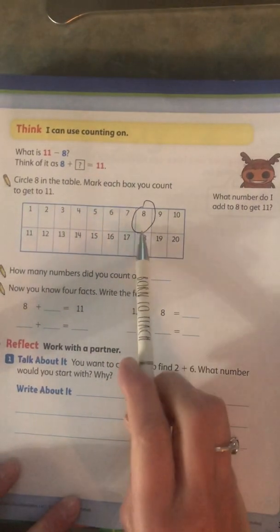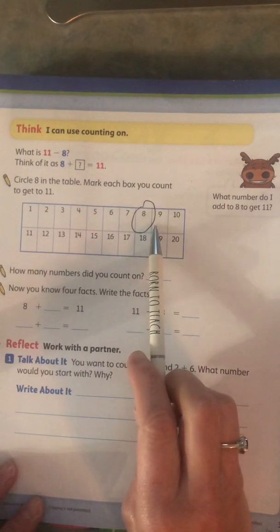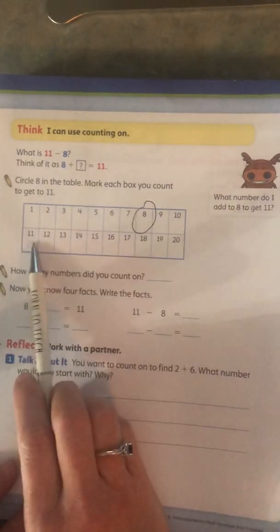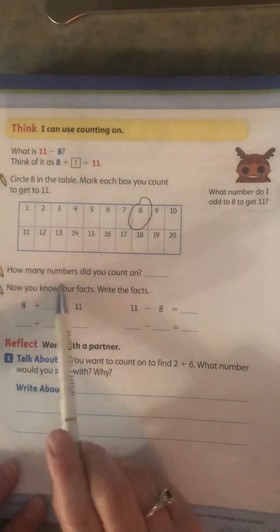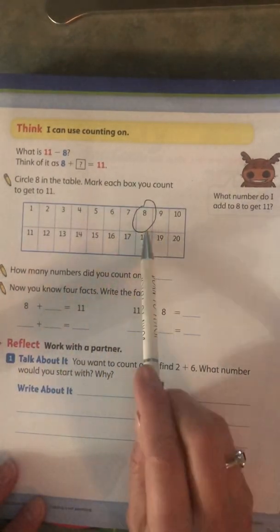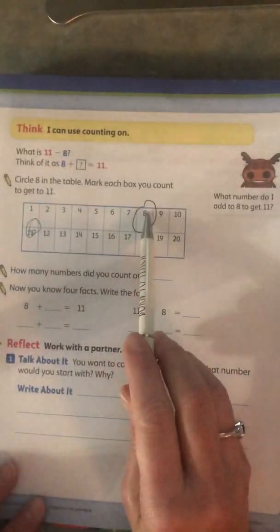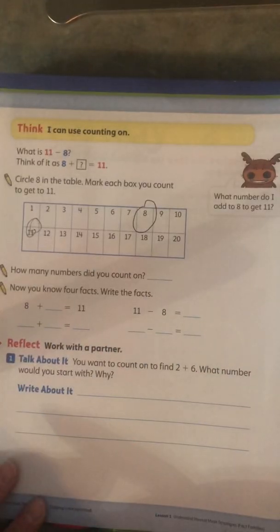So I'm going to start at 8, and then I'm going to count each box. 1, 2, 3. What number do I add to 8 to get to 11? How many numbers did you count on from 8 to get to 11? You're going to write your answer.